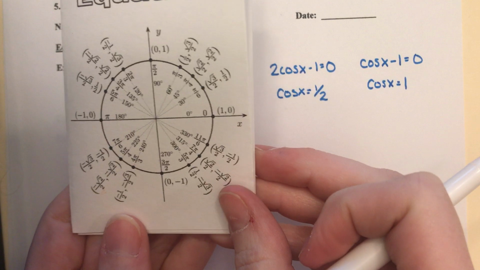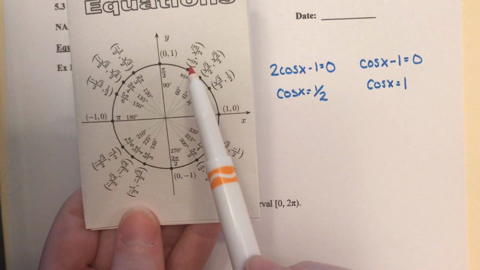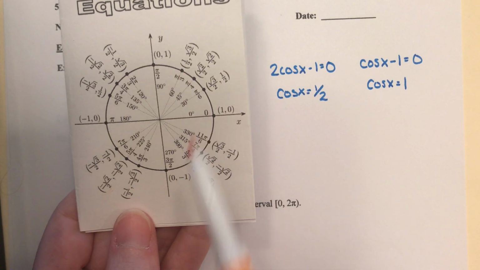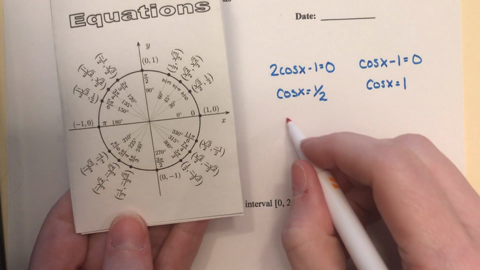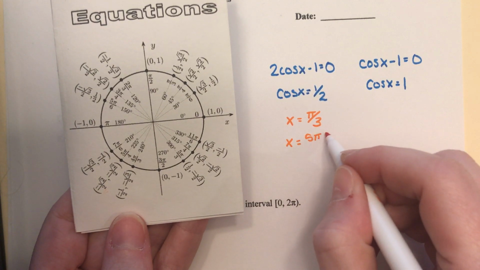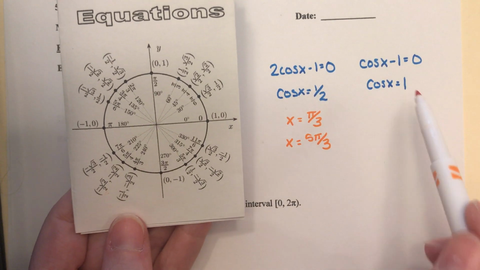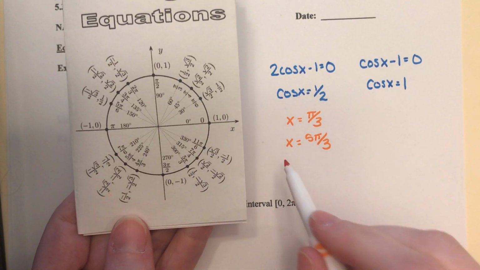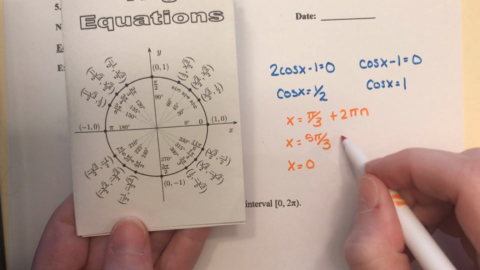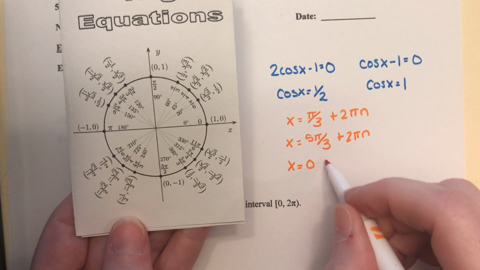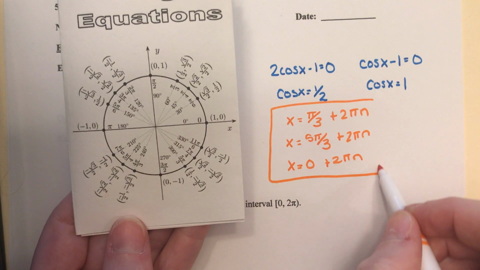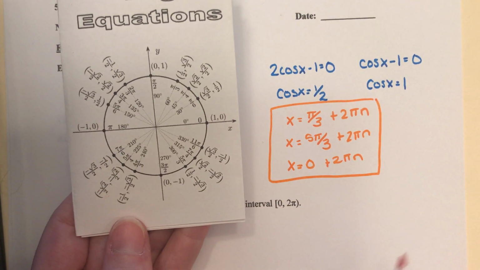So cosine is the x value, and cosine is equal to 1/2 at pi over 3, and it's also equal to 1/2 at 5 pi over 3. And cosine is equal to 1 at 0. And for all of these, we're going to add a 2 pi n because cosine repeats every 360 degrees, so there's definitely more answers than just those 3 that we found in the first 360.